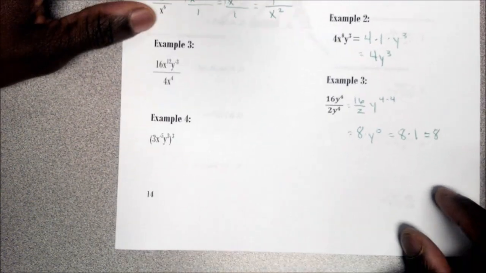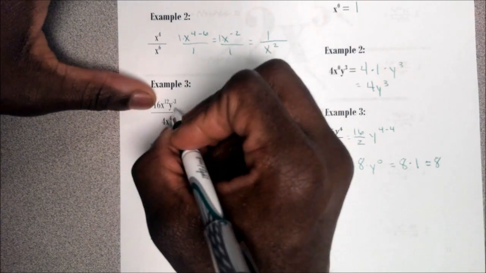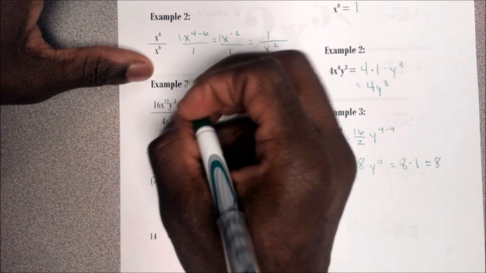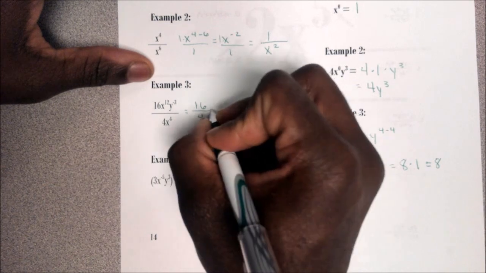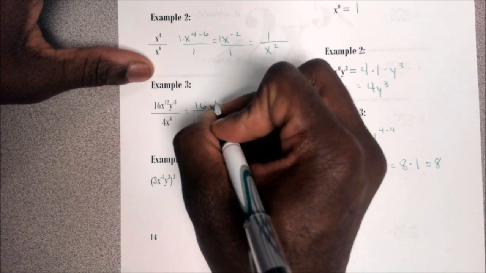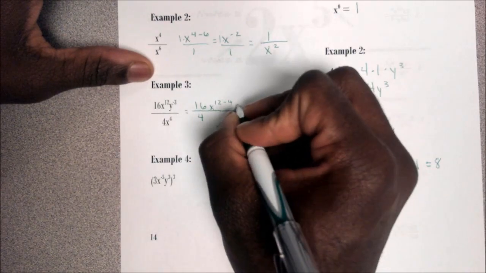So it's a more complex one. So again, still dividing the coefficients. So you have 16 over 4, and then x to the 12th minus 4, because we're dividing, and we have this y that's negative at the top.